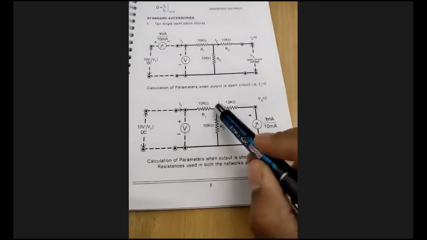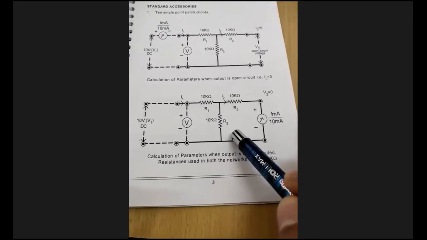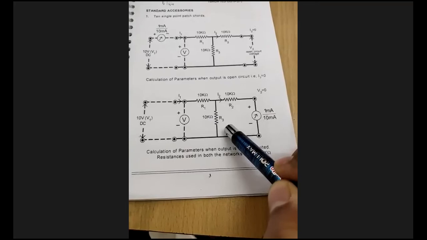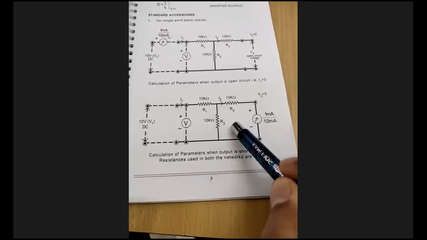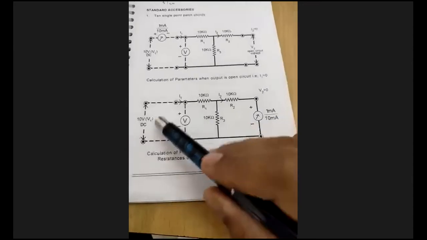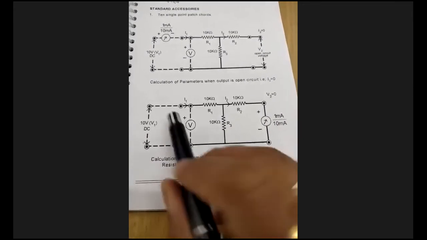Then okay, we complete this circuit and the main thing is condition V2 equal to 0 here. So in the second circuit, when we fulfill the condition V2 equal to 0, and we design this circuit in such a way, we will find out the value of I1.